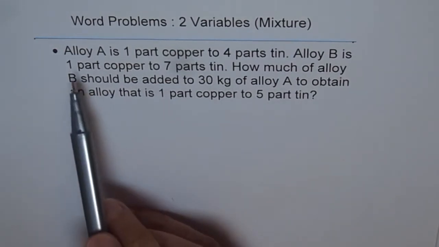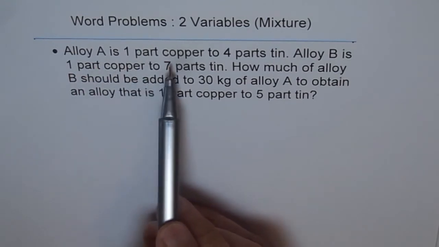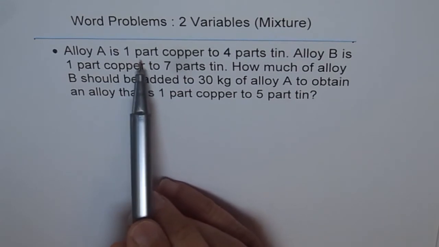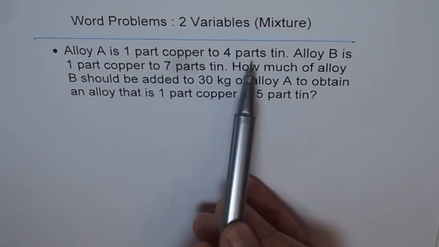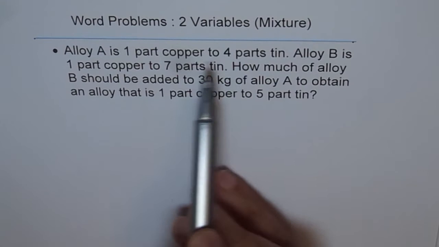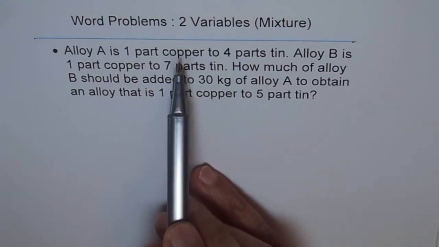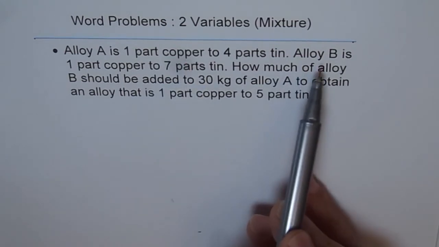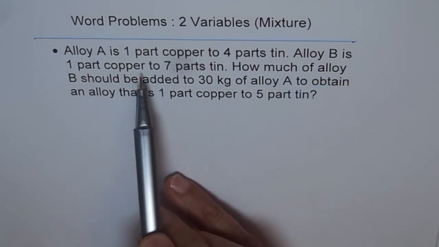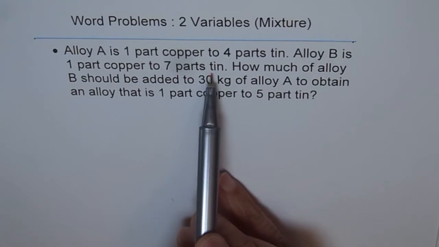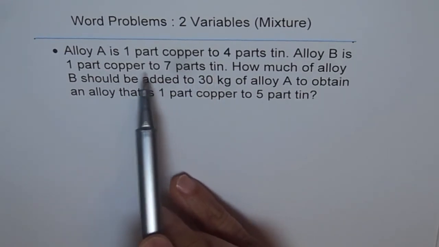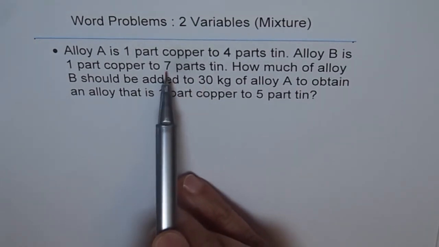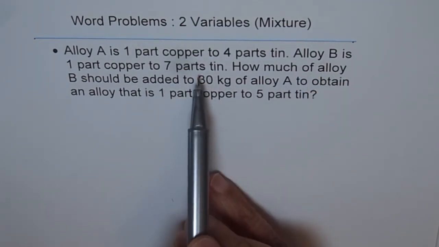It says, alloy A is 1 part copper to 4 parts tin. It means if there are in all 5 equal parts, then out of 5, 1 is copper, right? So 1/5 of the whole is copper. That is what it means. Alloy B is 1 part of copper to 7 parts tin. That means 1 plus 7 is 8 in all, out of which 1 is copper. So 1/8 of alloy B is actually copper.